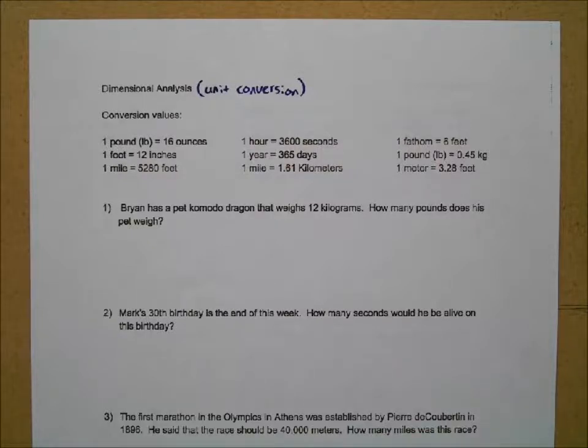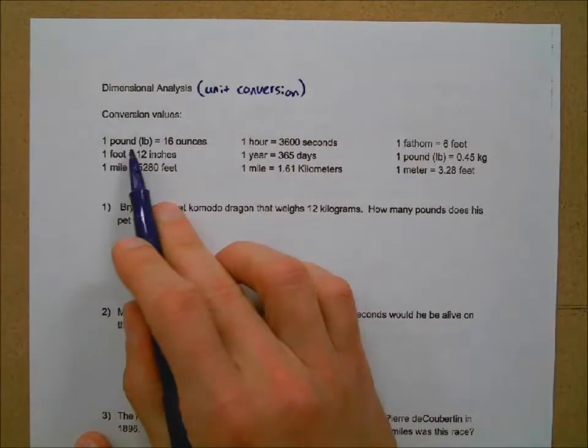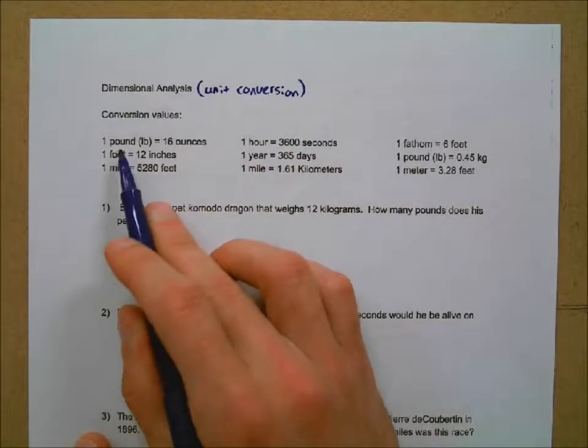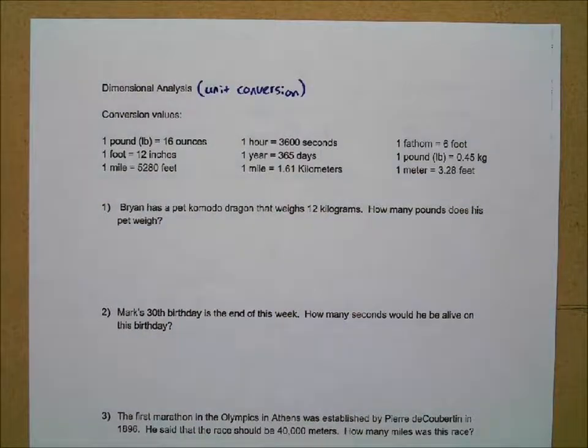I'm going to show you a strategy, also called dimensional analysis, that you can use to help convert. It has to do with the idea that you can treat units almost like a variable or a quantity that can be canceled out and eliminated, just like you do with fractions. I'll show you what I mean by that in just a second.